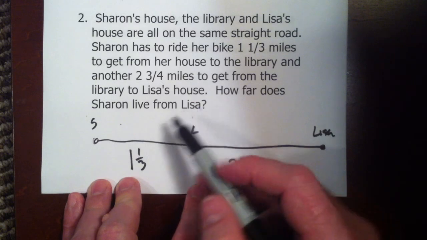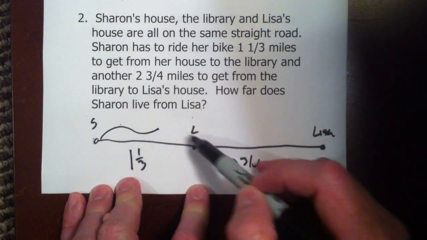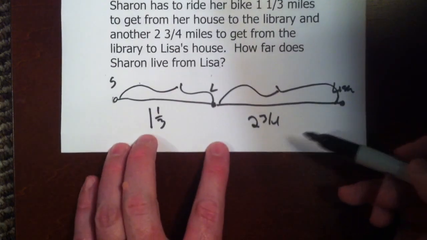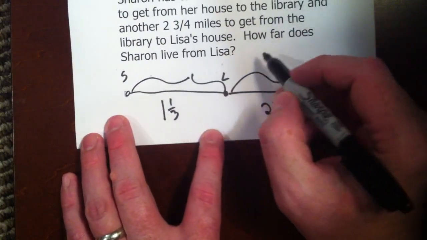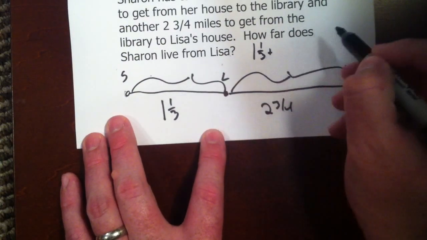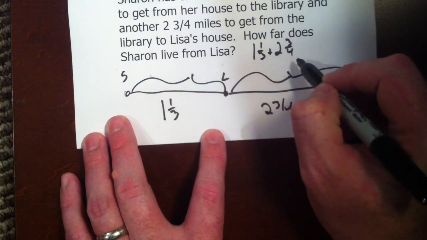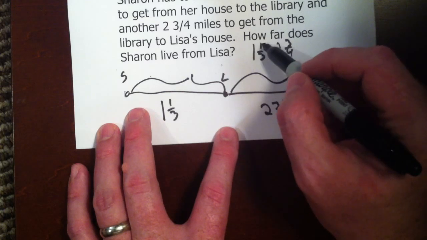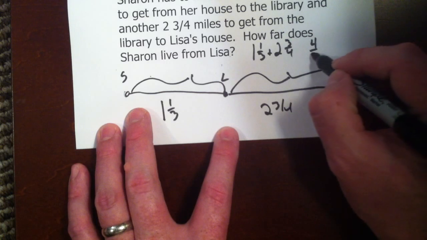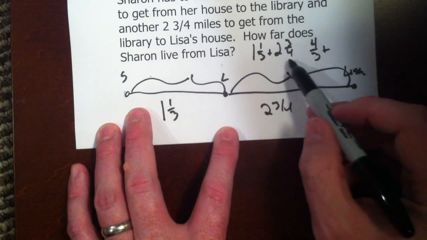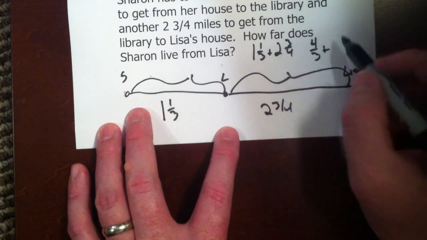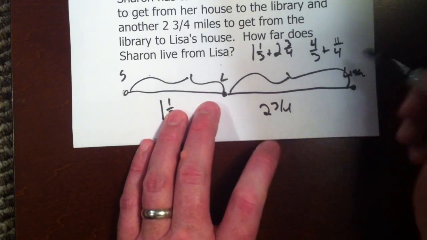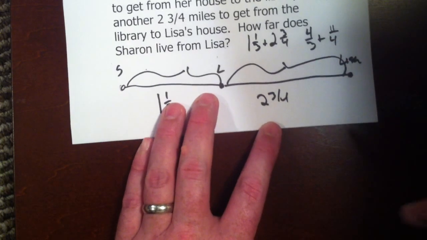If we're talking about from here to here, we need to add up what's here and what's here. We would simply do that by saying 1 and 1/3 plus 2 and 3/4. We have to change these to improper fractions. 3 times 1 is 3, plus 1 is 4/3, plus 4 times 2 is 8, plus 3 is 11/4. Now we have to find the common denominator. You can use your trick where we did multiples like I showed you earlier, but that's going to be a 12.